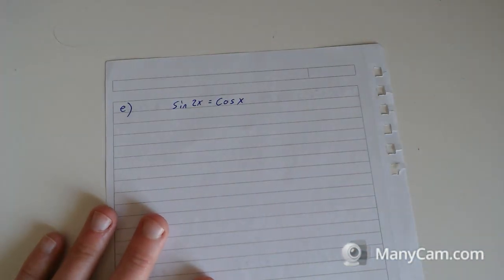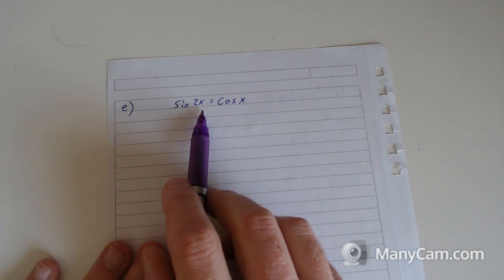So the better way to solve this is actually by factoring. You don't want to actually divide by cos of x out of both halves. You want to move everything to one side, and factoring is the safer way to do it. So we're going to use the exact same identity.